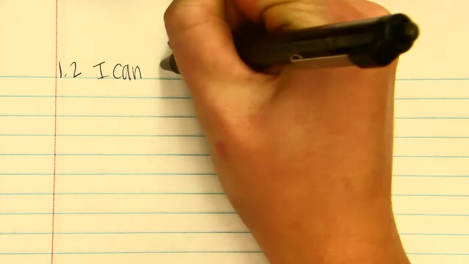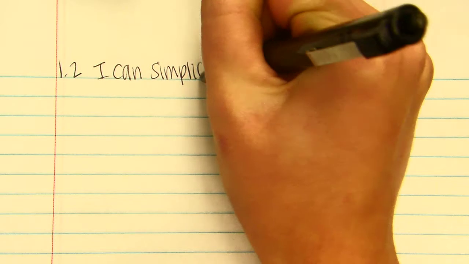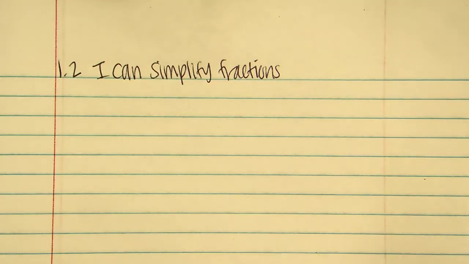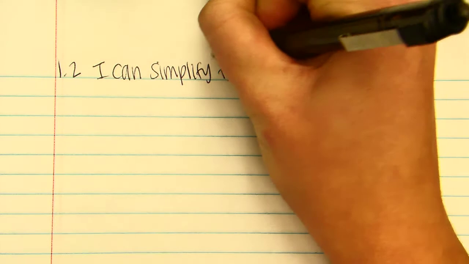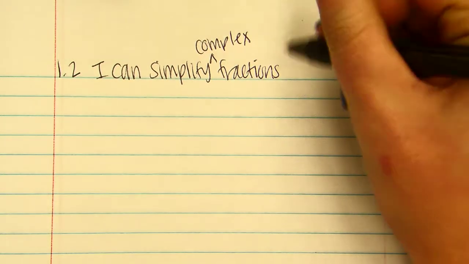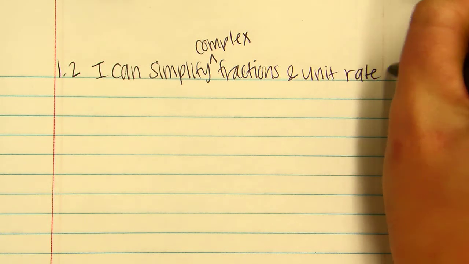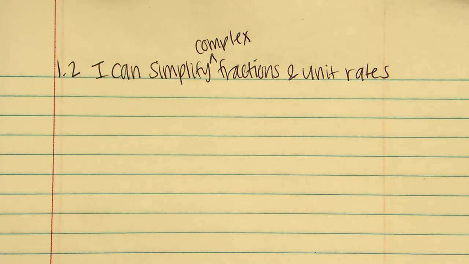This section is going to be 1.2. I can simplify complex fractions and unit rates. So we're doing unit rates again, but this time with complex fractions.